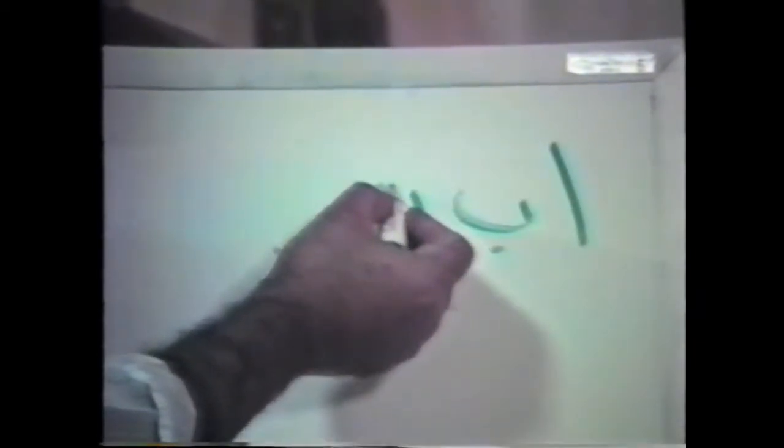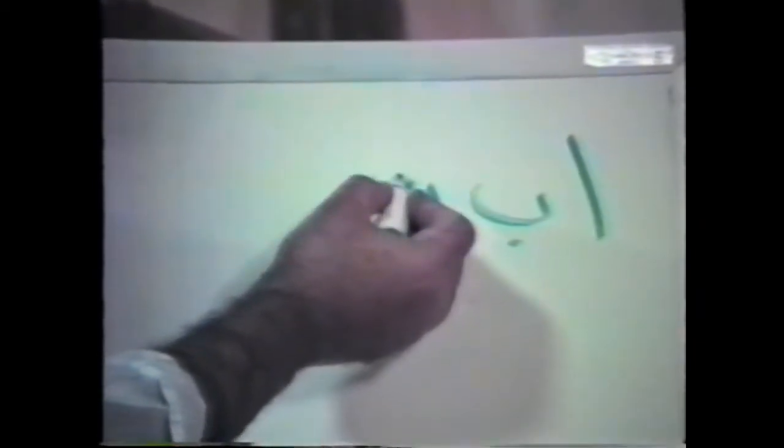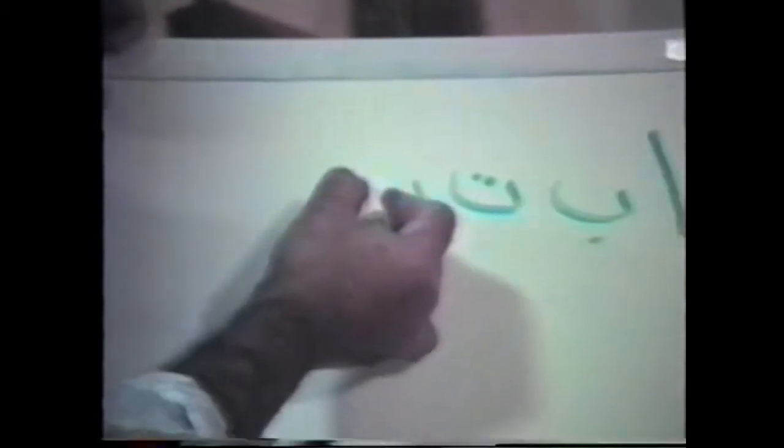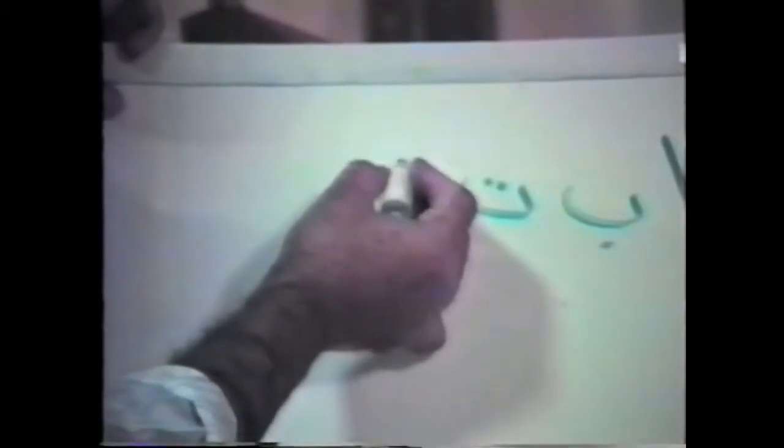The first letter is Alif. Alif is equivalent to the English A. Ba is equivalent to the English B. Ta equivalent to T. Tha equivalent to TH, as in through, think.